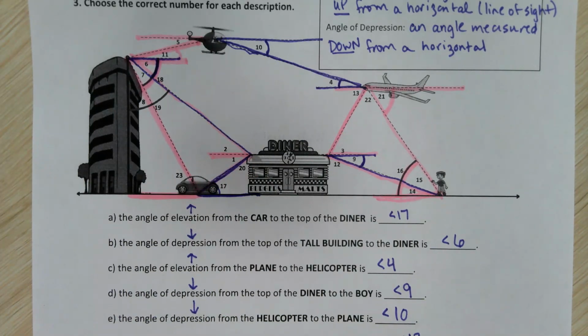All right, that's it for today. Bring these notes back with you, and tomorrow we'll learn how to use them to start solving for some missing sides.